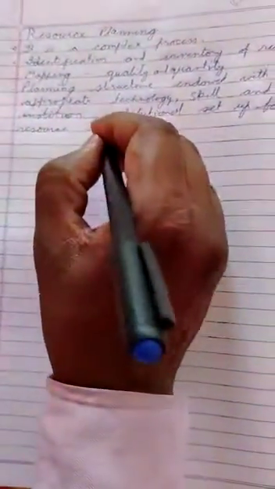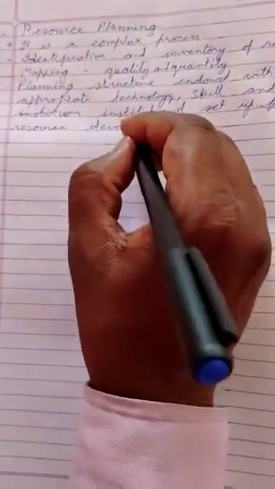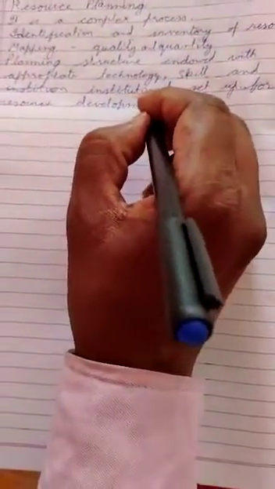So that resource development plans can be taken up.